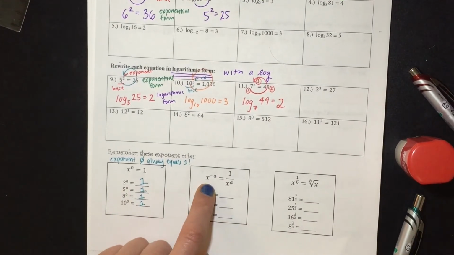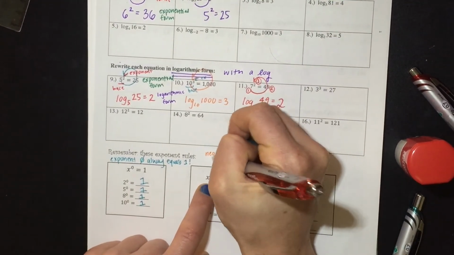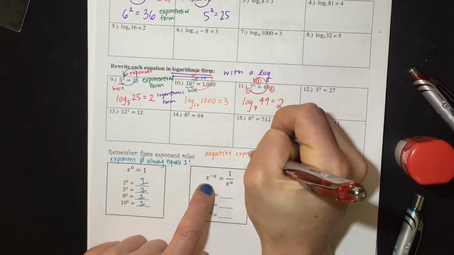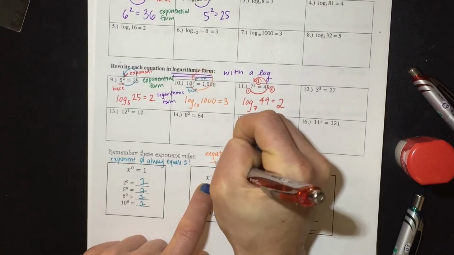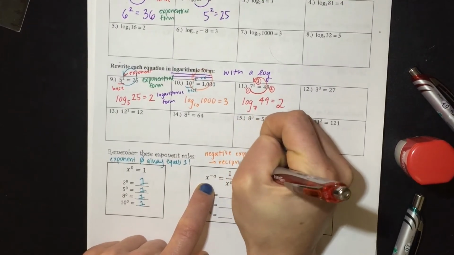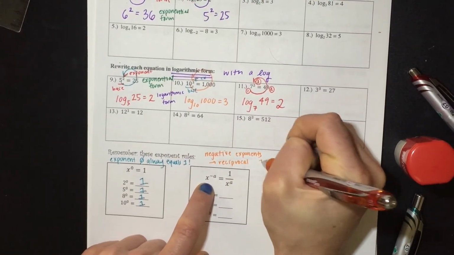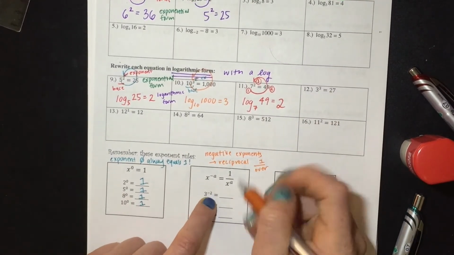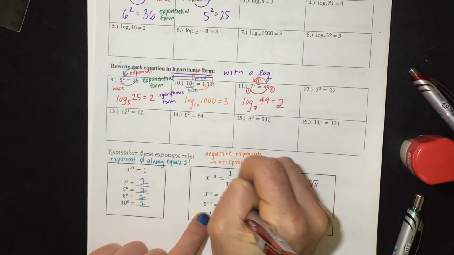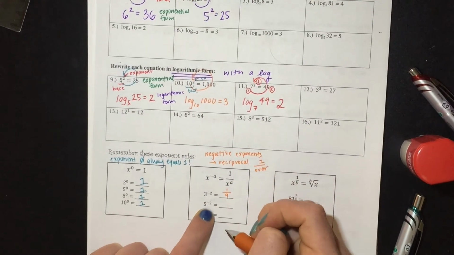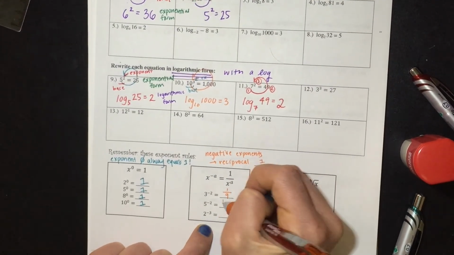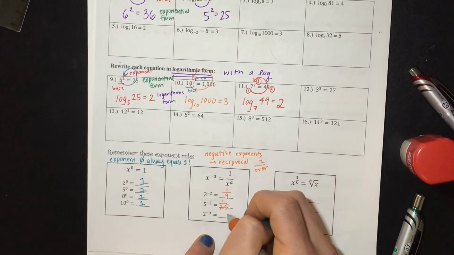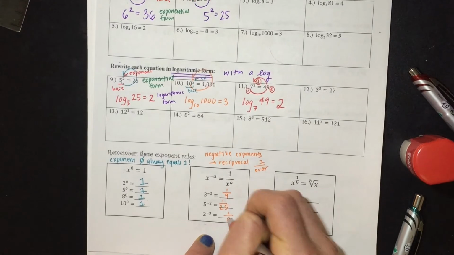Okay? This is what we went over in our notes. Negative exponents become the reciprocal, or you can think of it as 1 over. So here, 3 to the negative 2 is 1 over 9. 5 to the negative 2, 1 over 25. 2 to the negative 3, 1 over 8.